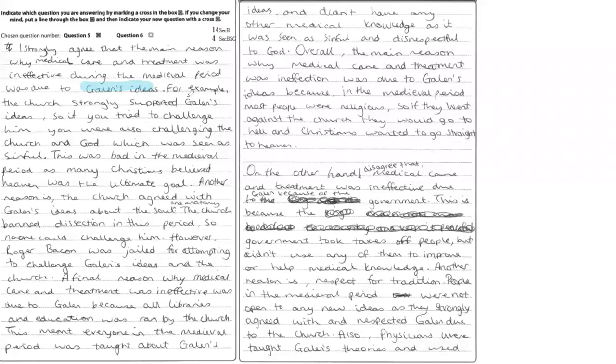For example, the church strongly supported Galen's ideas, so if you tried to challenge him, you were also challenging the church and God, which was seen as sinful. This was bad in the medieval period, as many Christians believed heaven was the ultimate goal. Another reason why the church agreed with Galen's ideas about the soul and anatomy. The church banned dissection in this period, so no one could challenge him. However, Roger Bacon was jailed for attempting to challenge Galen's ideas and the church.